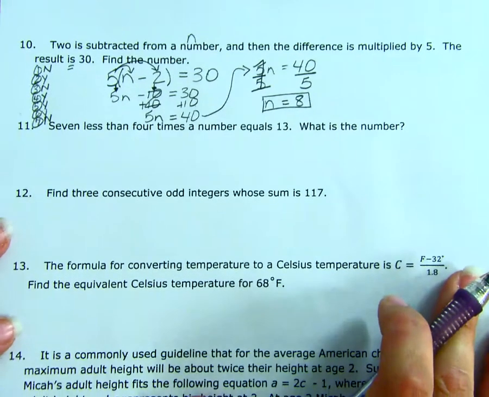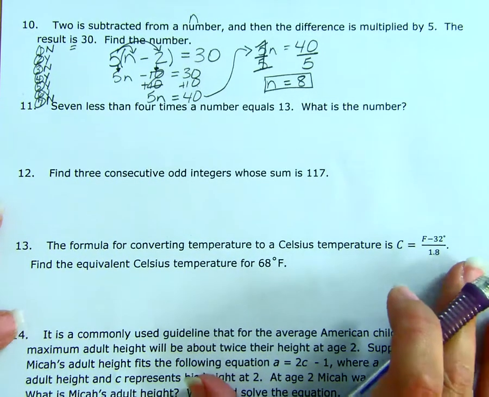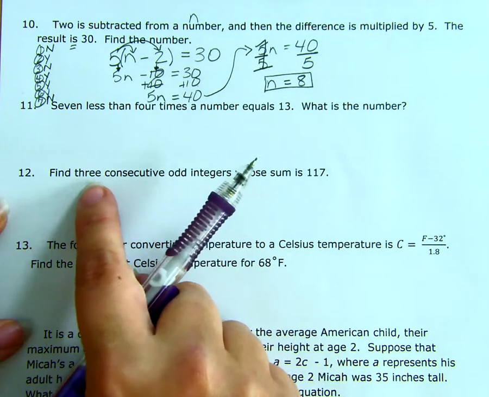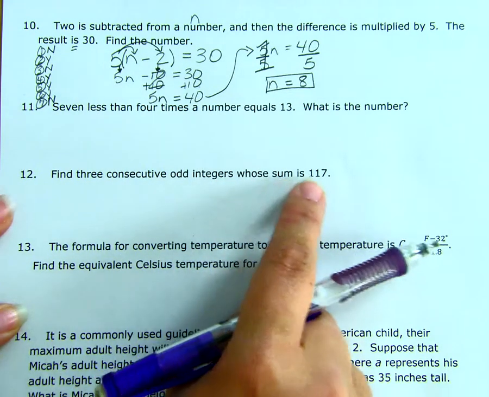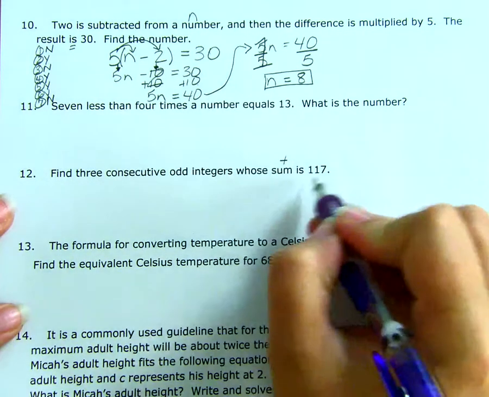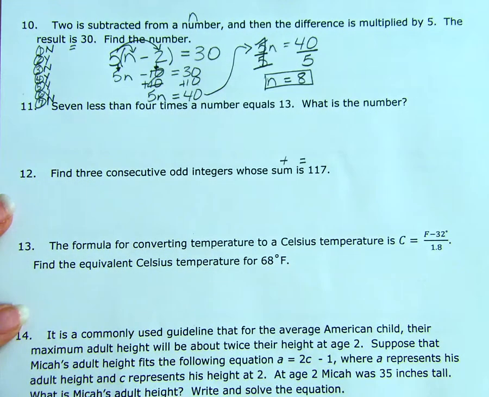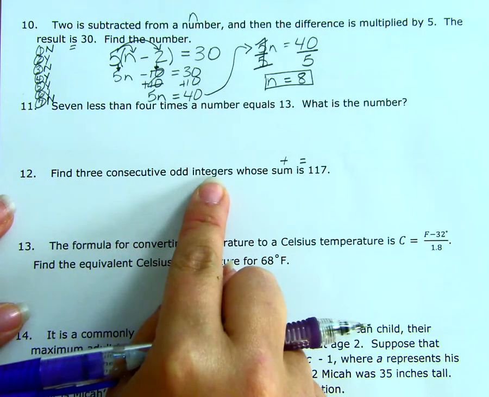Then we're going to set up problem number 12. We're not actually going to work it. We're just going to set it up. Problem number 12 says, find 3 consecutive odd integers whose sum is 117. Well, sum means I'm adding. That's going to equal 117. And I need 3 consecutive odd integers.